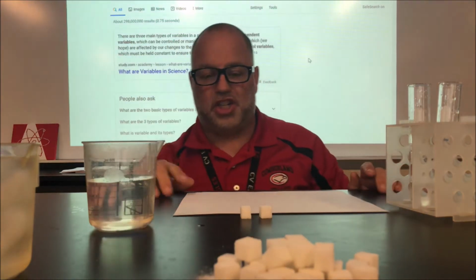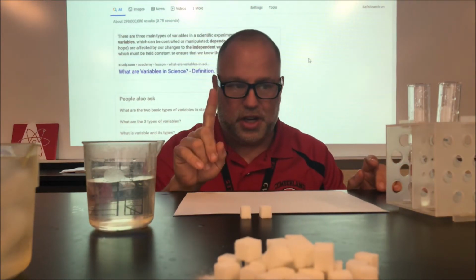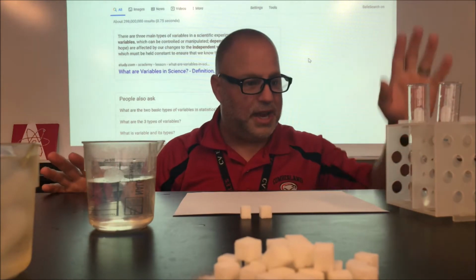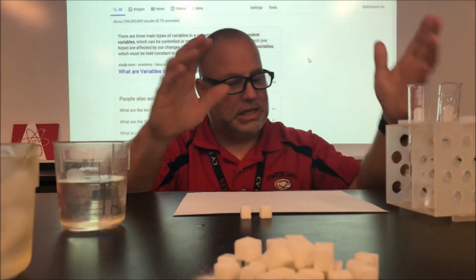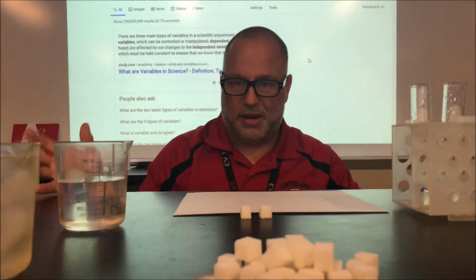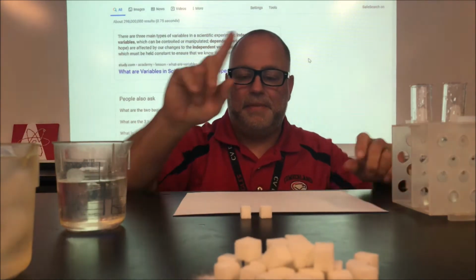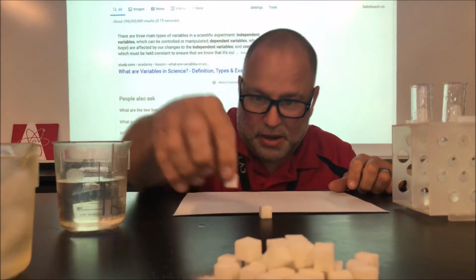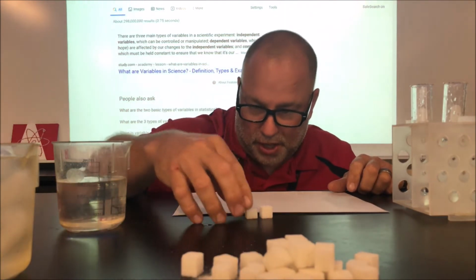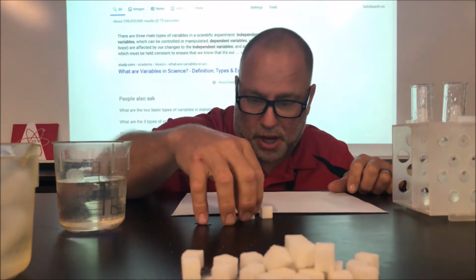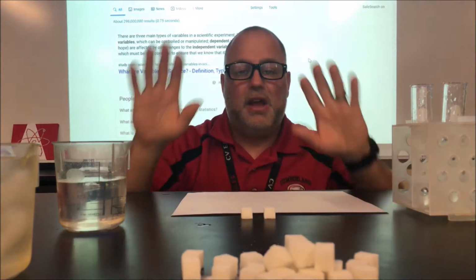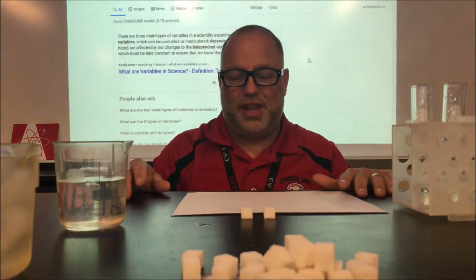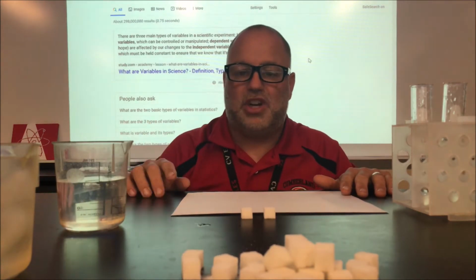Now, the only one variable that we're going to change, everything else is exactly the same. Same test tubes, same temperature water, same size rack, same area. Let me pick two sugar cubes that are exactly the same size. Same size sugar cubes and everything. The one thing we're going to change this time is surface area.